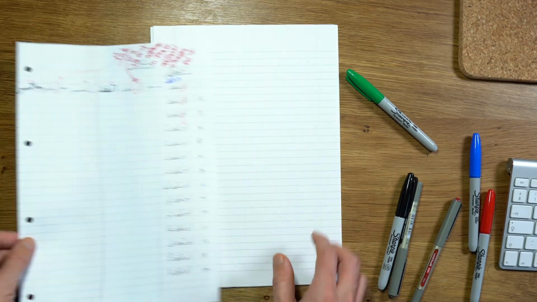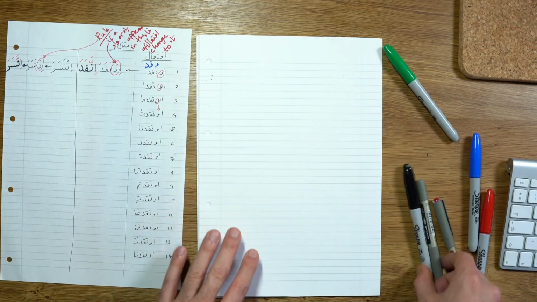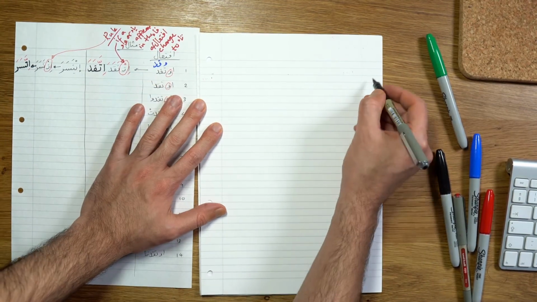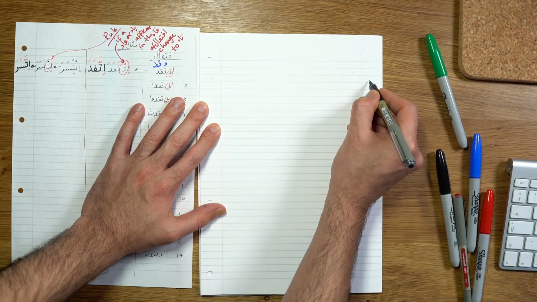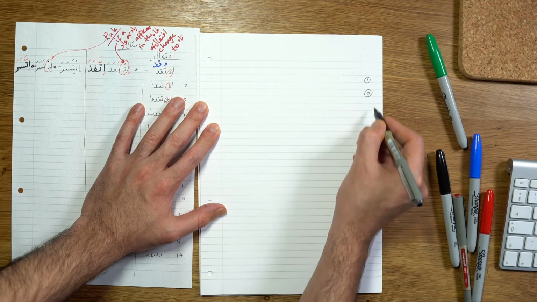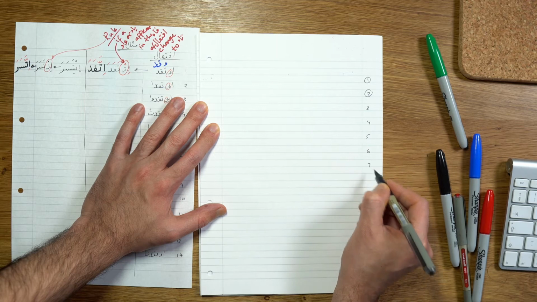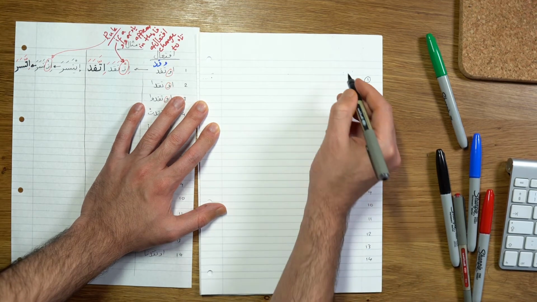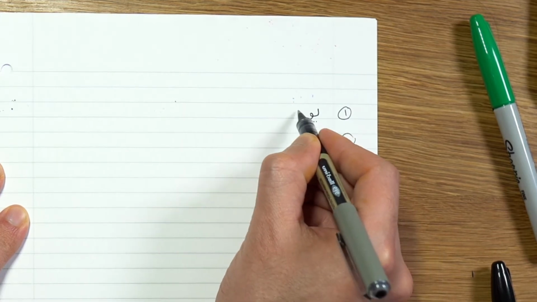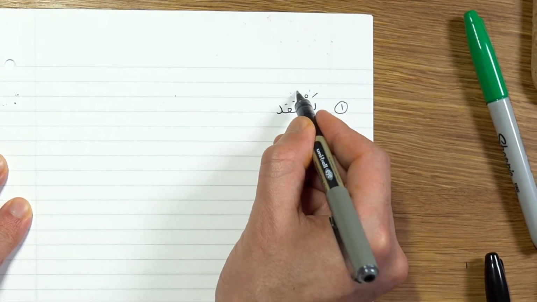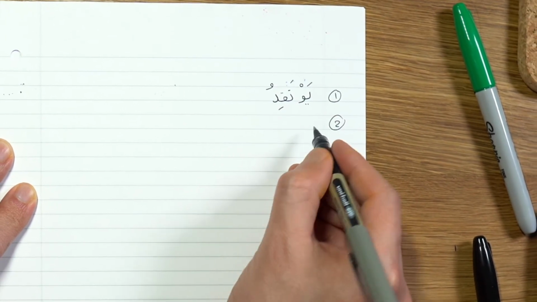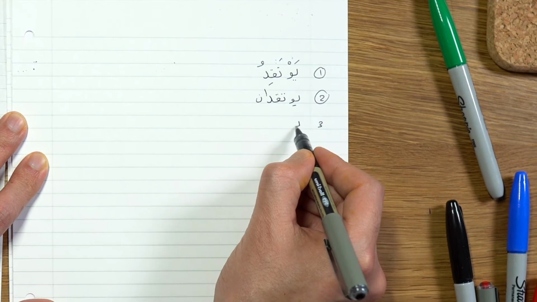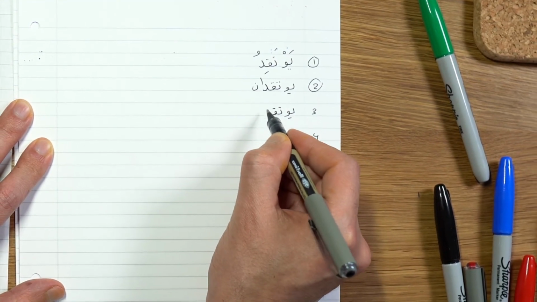Mudari as well. The mudari is the same principle that you follow. So let's say, for example, in the mudari, what do we have? Iwtaqada, yawtaqidu. If you had the same over here, let's say 1 to 14, you had the same over here. Yawtaqidu, yawtaqidani, yawtaqiduna, and so forth. I'm not going to do all of them. This time I'm not going to fall for your trick and get me to do all of them.